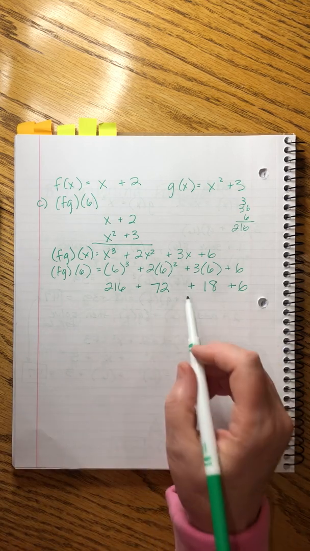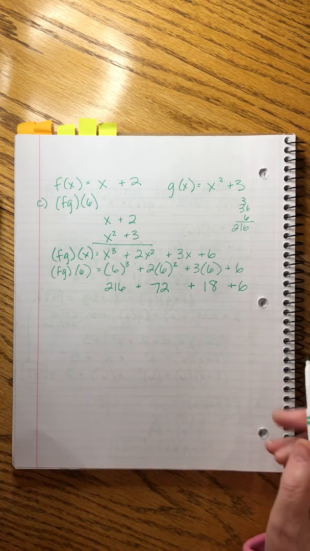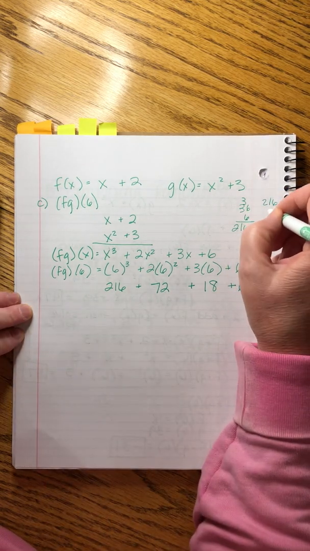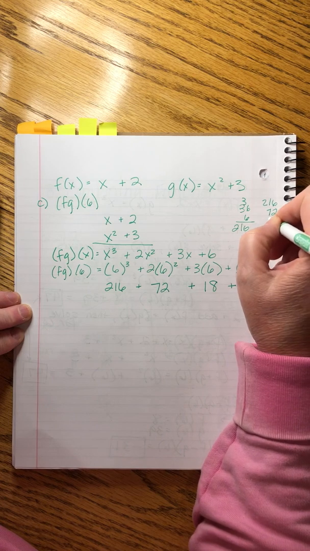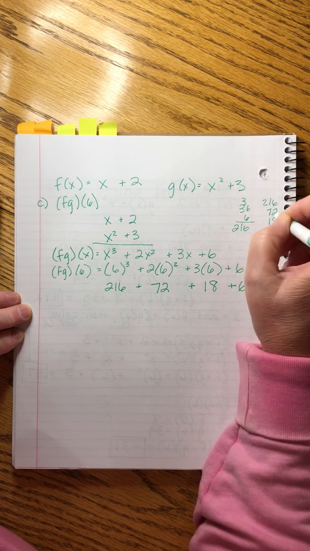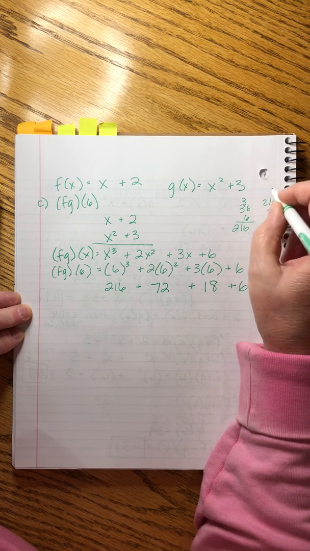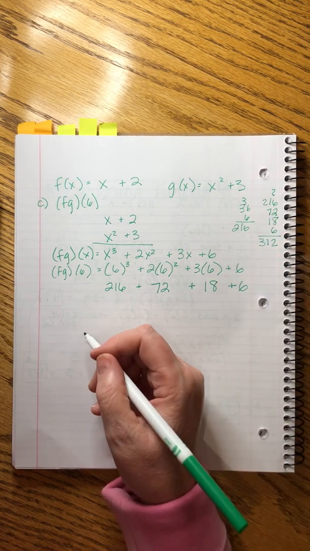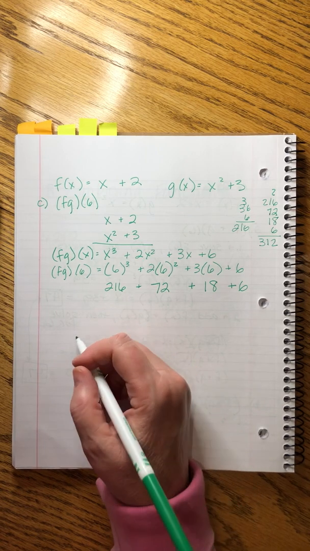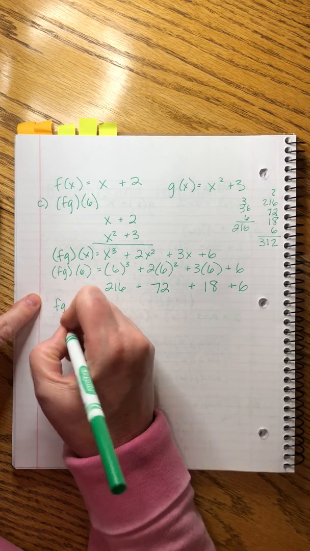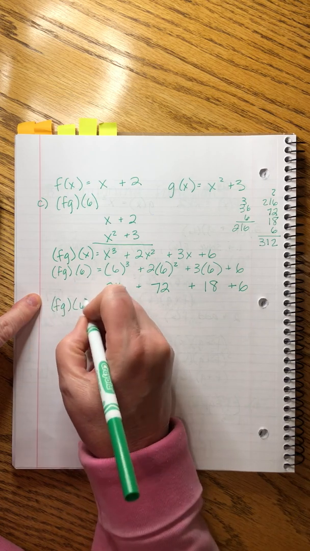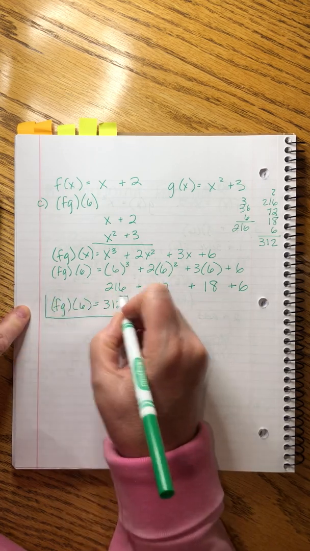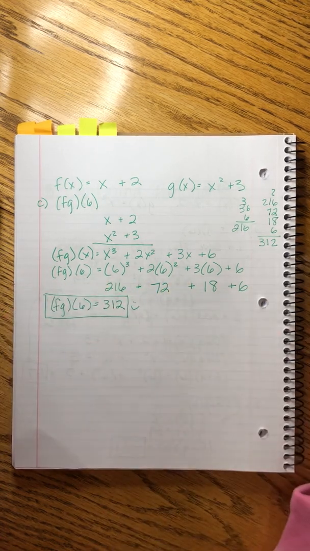And then our last step is to add them all together. And we have to write them in a column so that we can. I'll do it here. 216, 72, 18, 6. So there's 10, 22, 10, 11. Yay, that's right. So we can say that the f times g of 6 equals 312. Final answer. Yay.